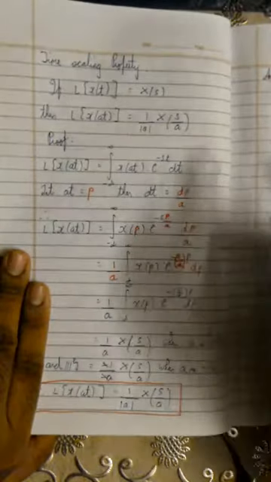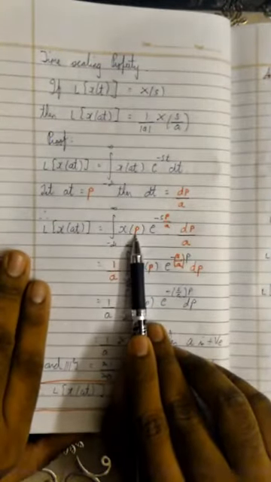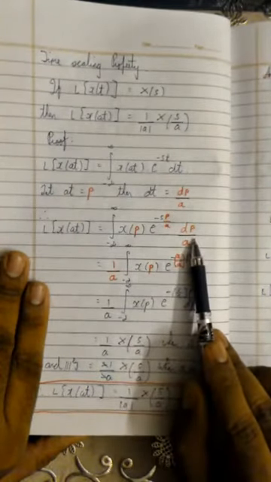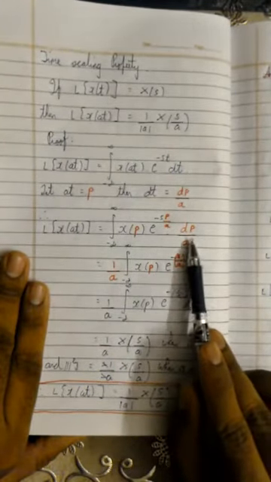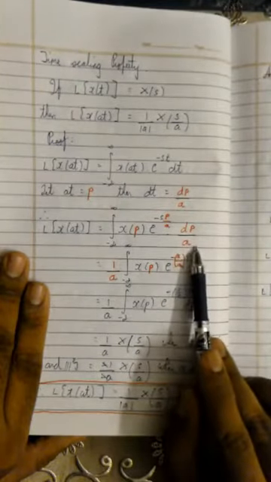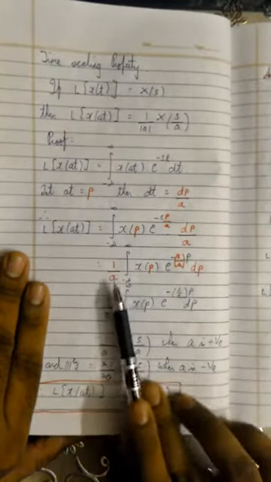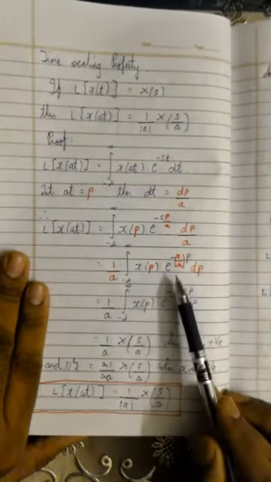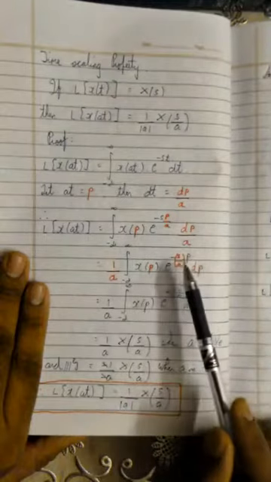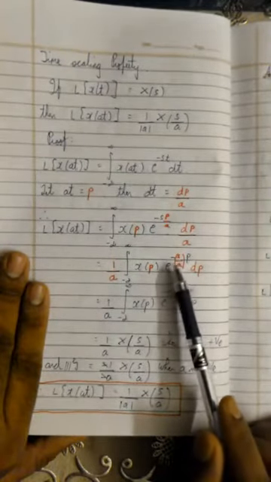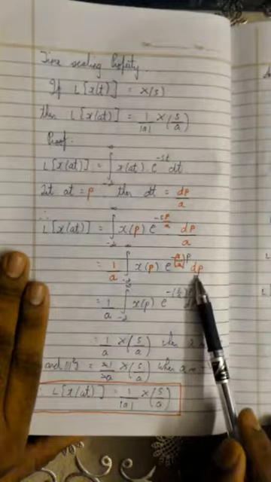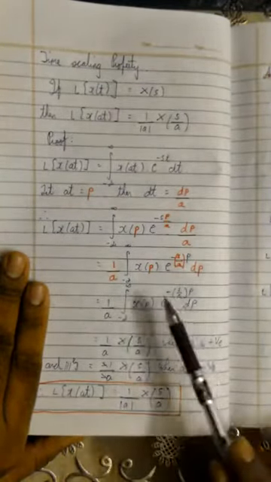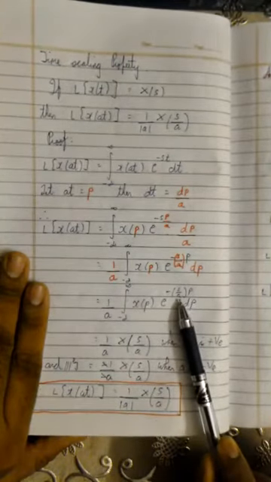So I replace a t with p, then I replace t with p by a, and dt with dp by a. This a in the denominator is a constant, so I can take it outside. It will become 1 by a into the integral from minus infinity to plus infinity of x of p into e raised to minus s by a into p dp. So this is nothing but a Laplace transform of the function, where instead of s, it is s by a.